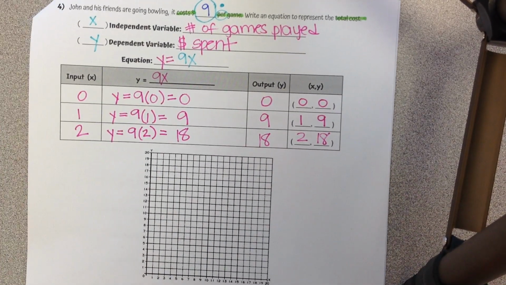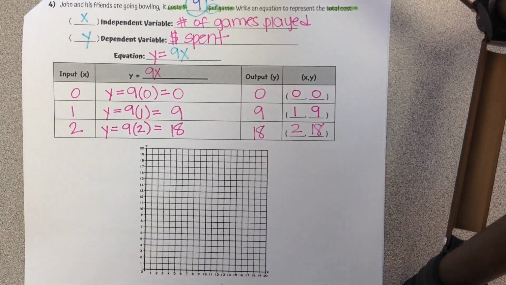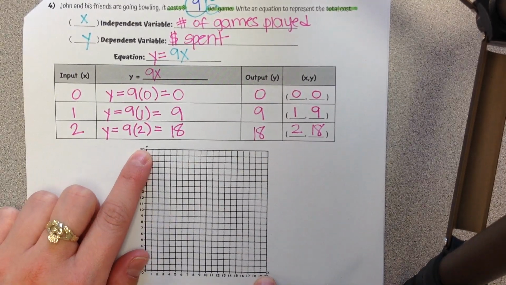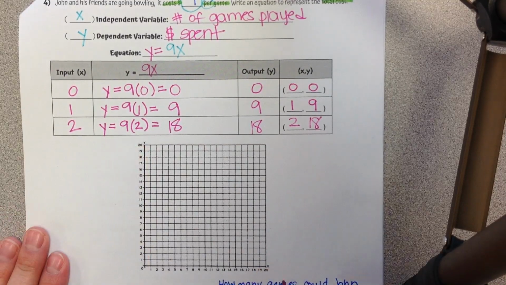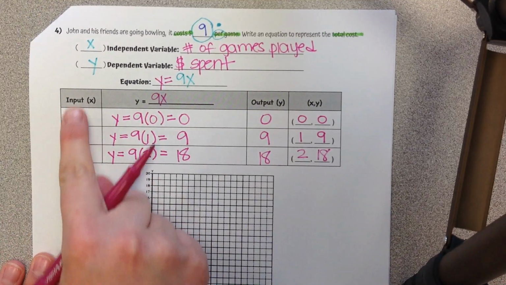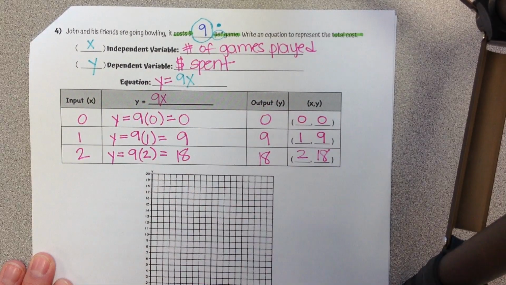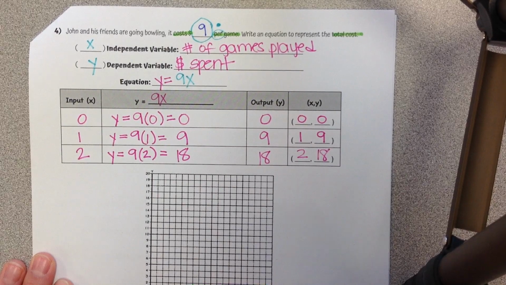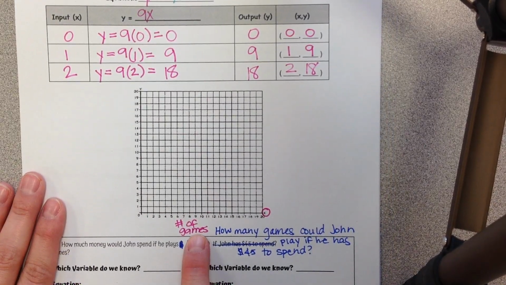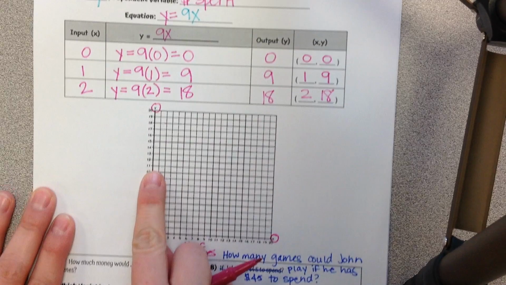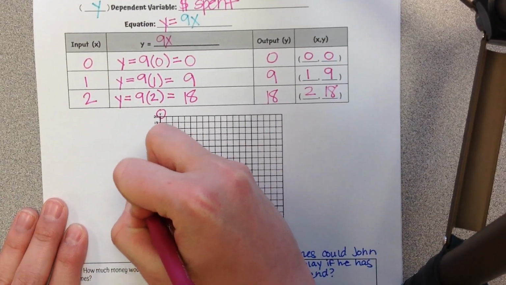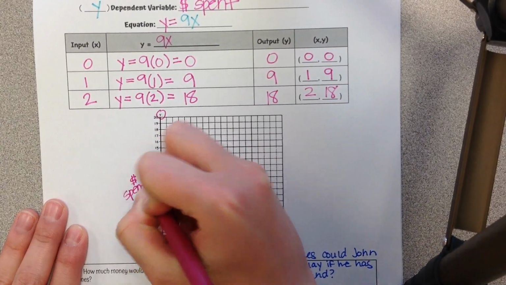Right away, before I even start plotting my ordered pairs on my graph, I'm going to label. We're so nice and we gave you the X and Y labeled on your axes, so you don't even need to try to figure that out. So I find my X, I go back up here. X is number of games played, so I'm going to label number of games. Oops, sorry, you can't see that. Y, if I look up here, was the money spent, so I'm going to label that money spent.